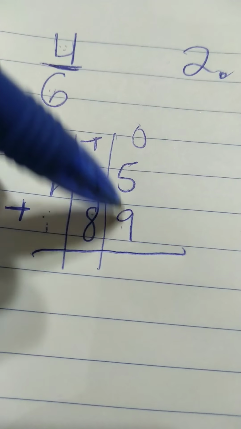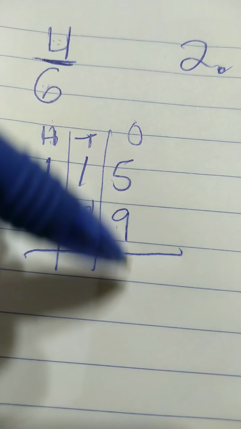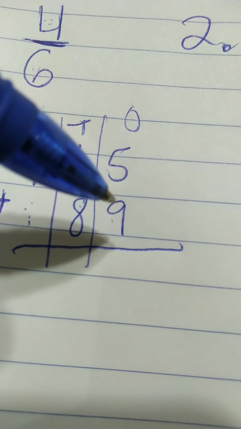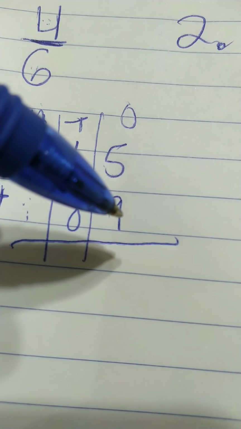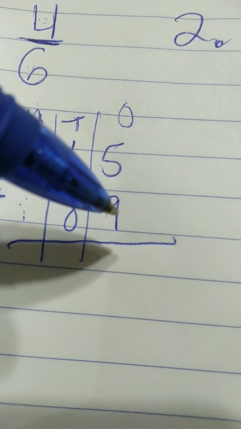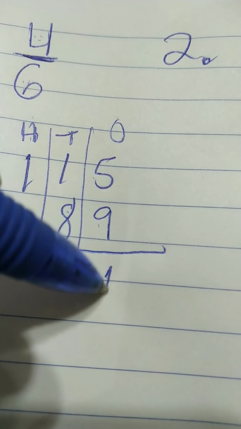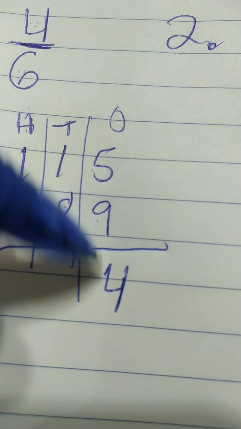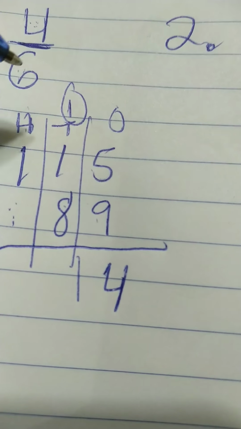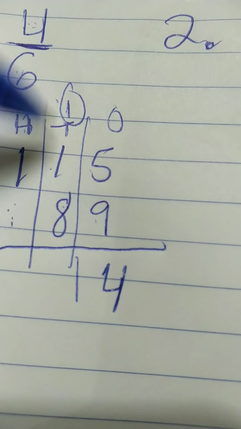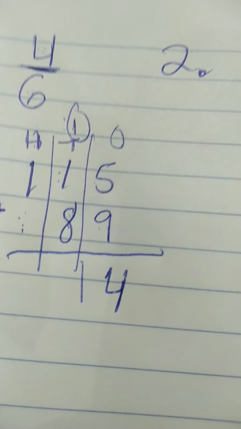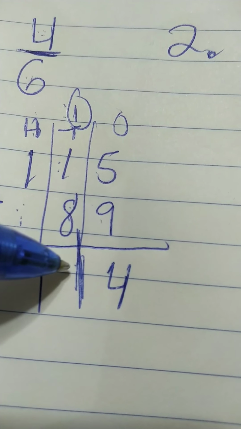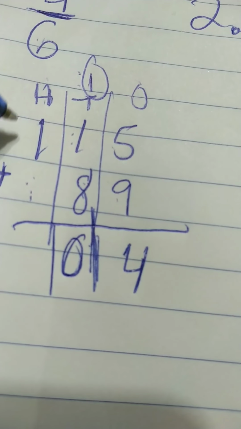Okay, so 9 plus 5. I'm always going to start on the right side. 9 plus 5. Oh, man, let's see. Well, I'm at 9. Count 5 more. 9, 10, 11, 12, 13, 14. Did you guys get 14? So you put down a 4. You carry up a 1, because I can't stick 14 on this side, so I have to carry a 1. Okay, so now it's 8 plus 1 plus 1. 8, 9, 10. So I'm at 10. That's that line. Okay, so I put down a 0. I carry a 1 again.